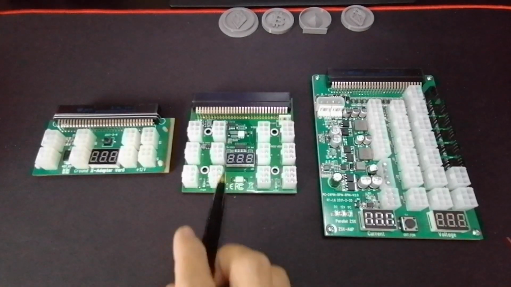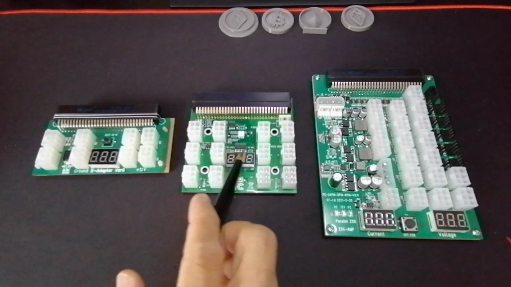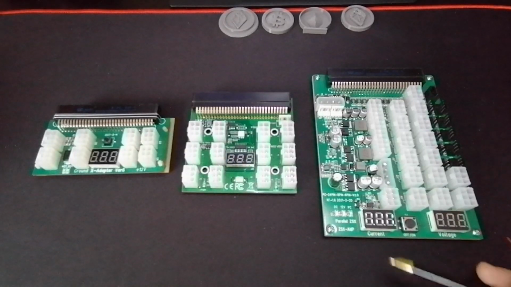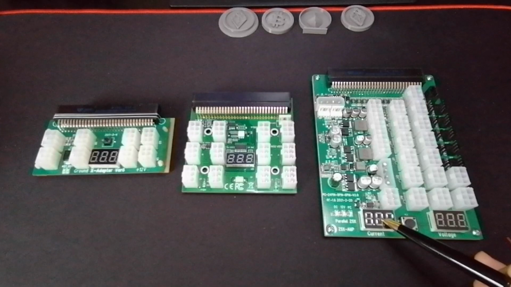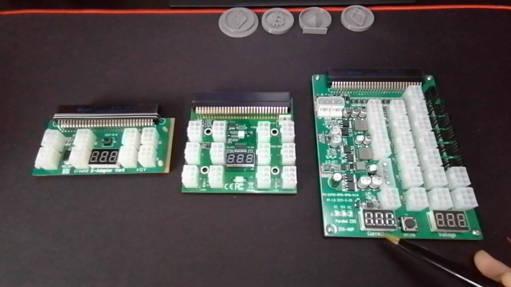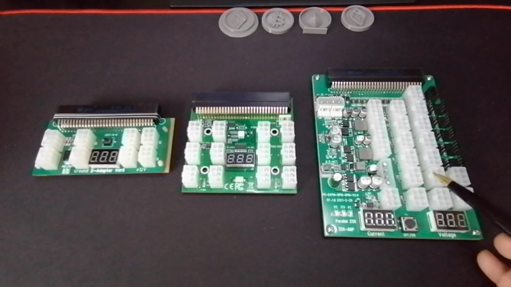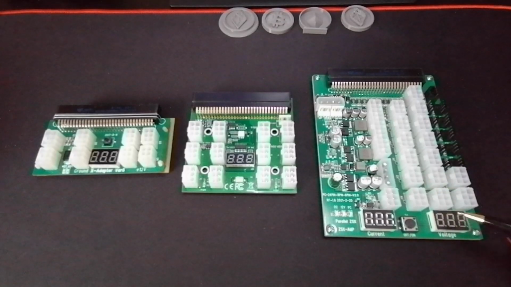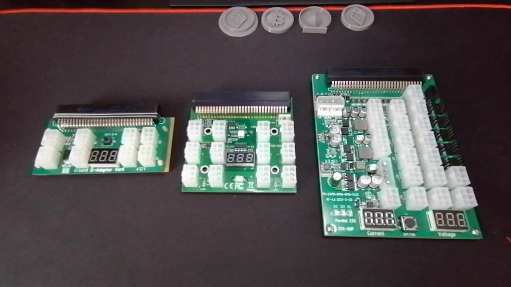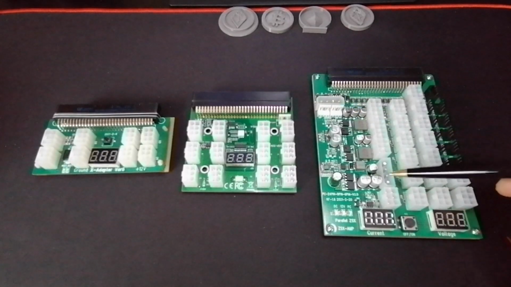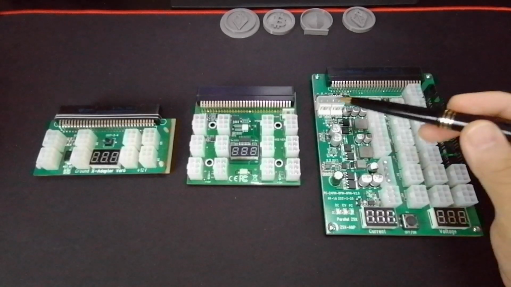All three breakout boards have a voltage display actually, but this one has a current display. But take note that this display for the current is only showing the load of the breakout board, which is your motherboard, GPUs, and fans, or any other things that you have connected to the motherboard or the breakout board. And also the ZSX board has two Molex connectors, and it also has the 4-pin connector.